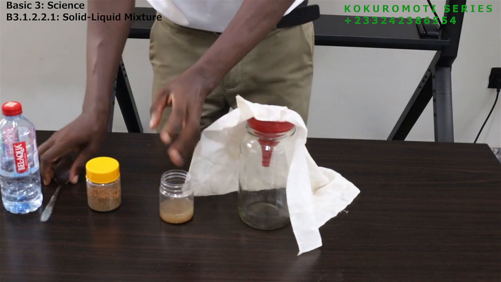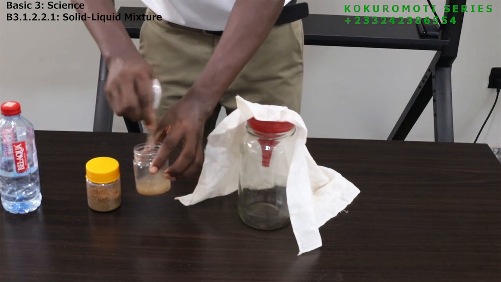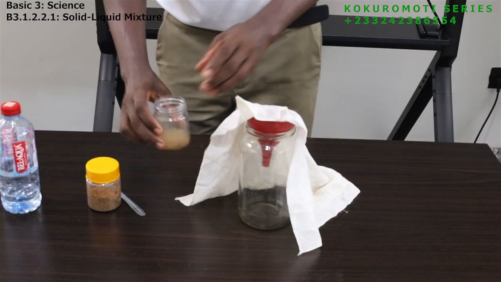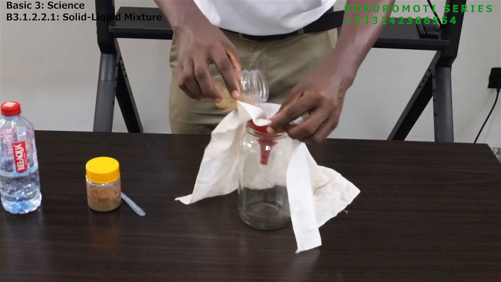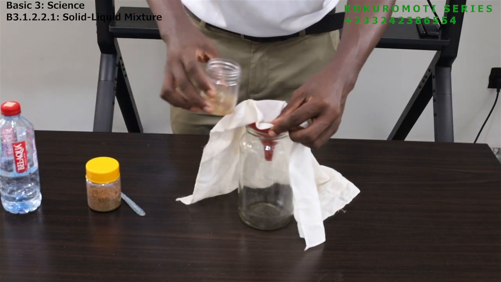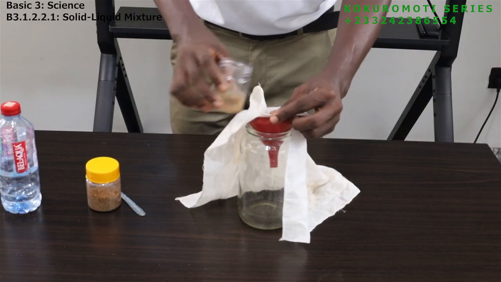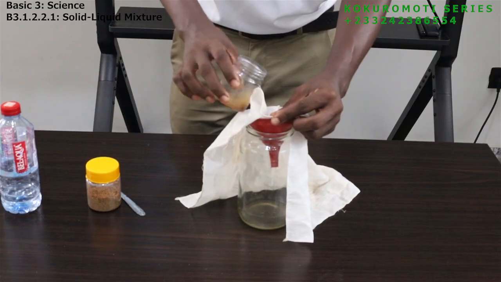Then your mixture is here. Let me mix it well. So after mixing, you pour it on the filter. You pour everything on the filter. I'm doing it gradually.